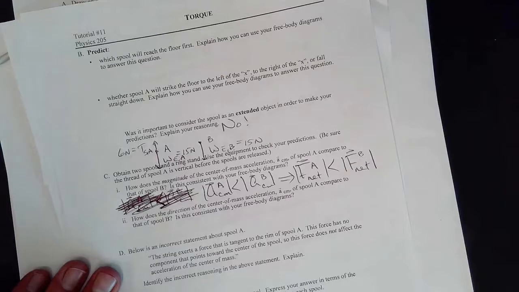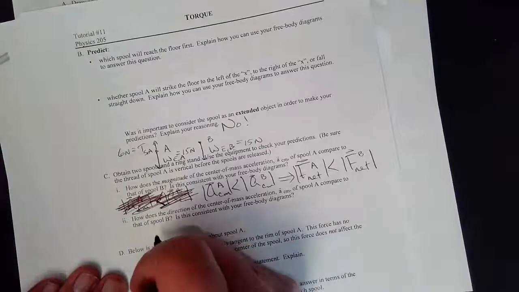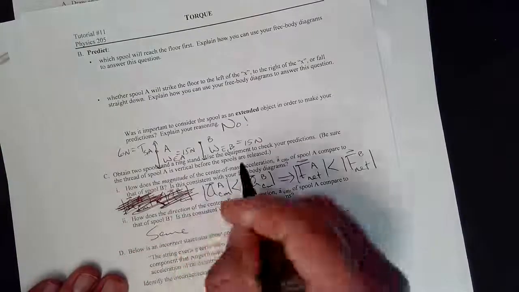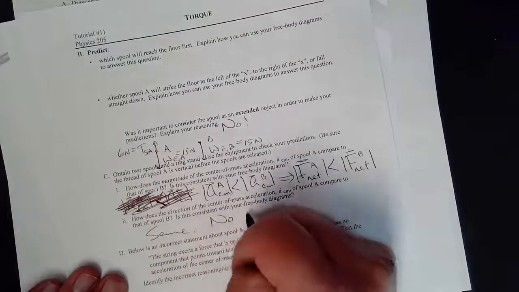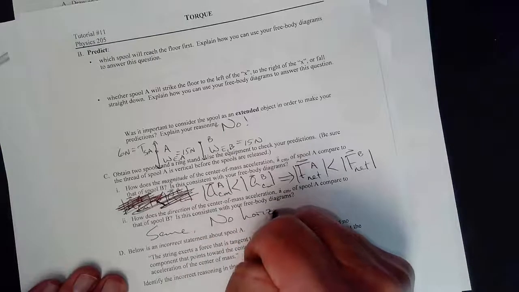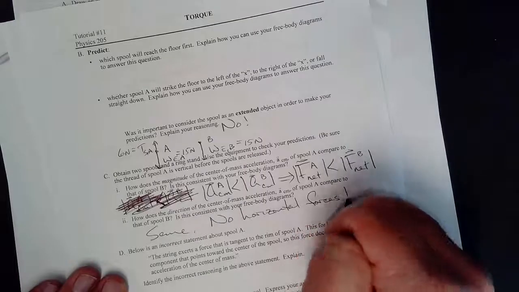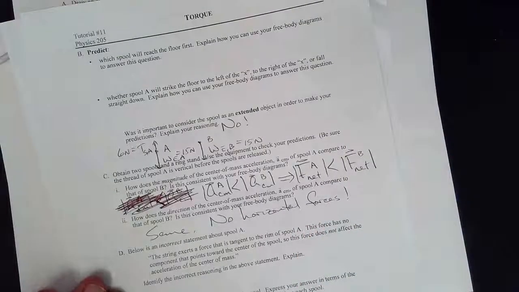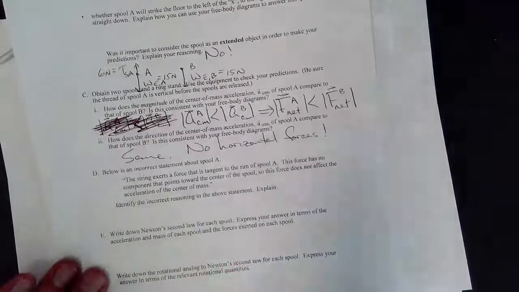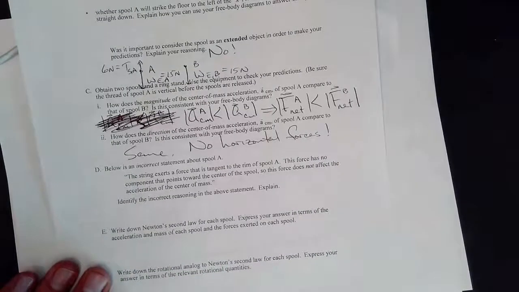How about the direction of the center of mass acceleration of spool A compared to that of spool B? They're the same. There are no horizontal forces. Okay? So that means that both of them are going to go straight down. They're going to hit the X's that are below them, and it's just that B is going to land first.